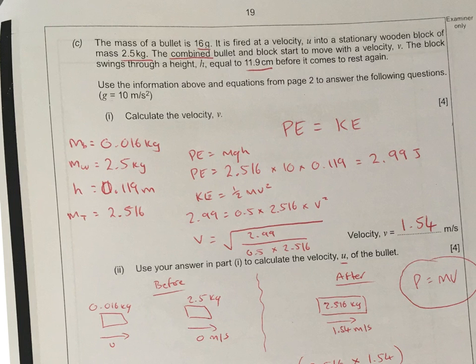Now that I know my 3 joules, I can actually find out the speed by using this formula, because kinetic energy, like we said, is exactly the same as potential energy, which is kinetic energy equals half mv squared. Again, I'm getting this from the front formula sheet. I know my mass. There's another way you could have done this for 4 marks, but I'm just going to do this for a minute. So I got 2.99, which is my kinetic energy, which we just worked out, the same as potential energy, equals 0.5, which is my half, times 2.516, which is my mass, times my v squared. When I rearrange for v, don't forget to square root it because it's v squared. It's going to be that over that, which gives me 1.54 meters per second.